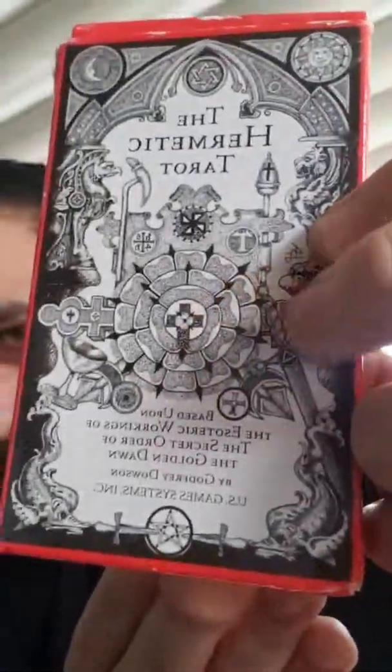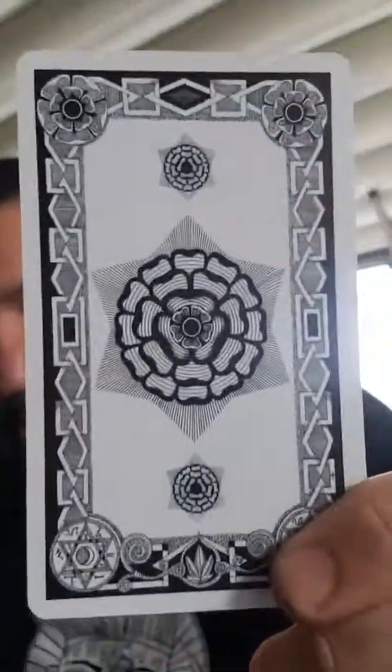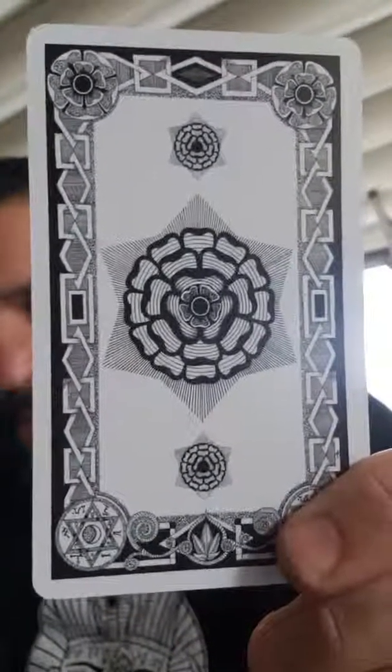There's a couple other decks that have something similar, like the Hermetic Tarot. You can see they have it on the box. They have the cross with the rose petals, and on the back of their cards, they've got the rose unfolding.